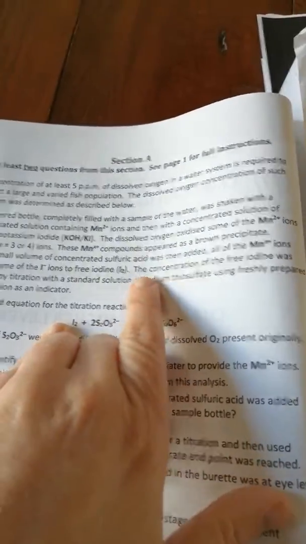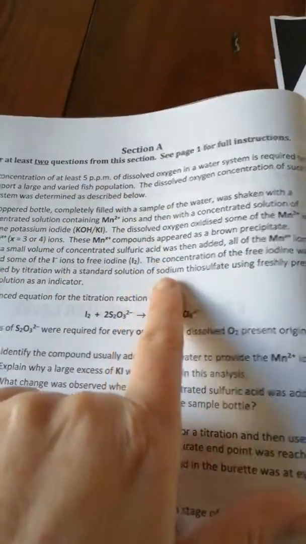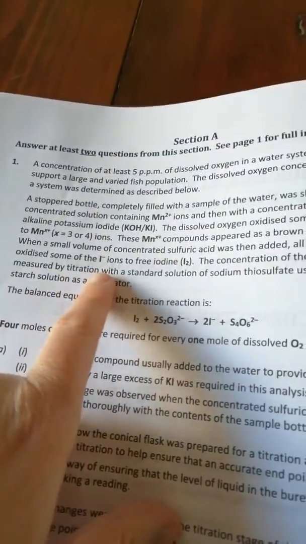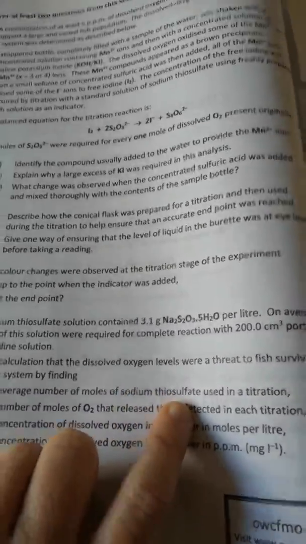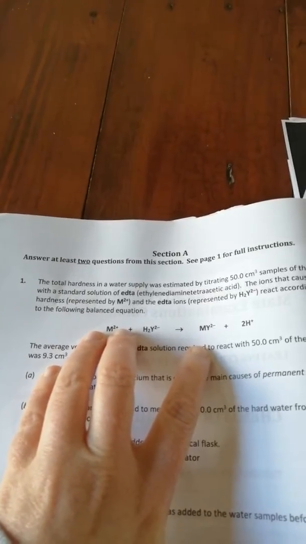The concentration of free iodine was measured by titration with a standard solution of sodium thiosulfate. The first question says, find the average number of moles of sodium thiosulfate. So you're finding the number of moles of the standard solution, so we're going to have to use first principles.